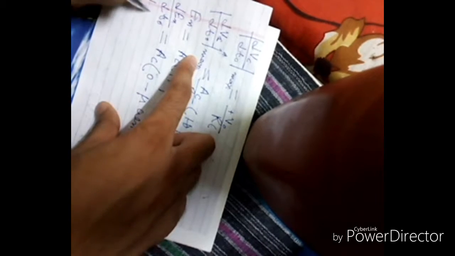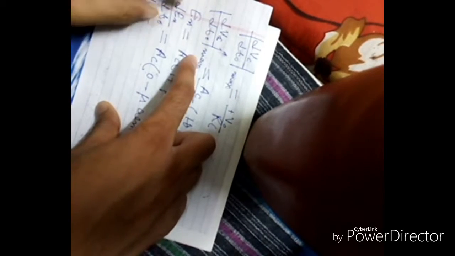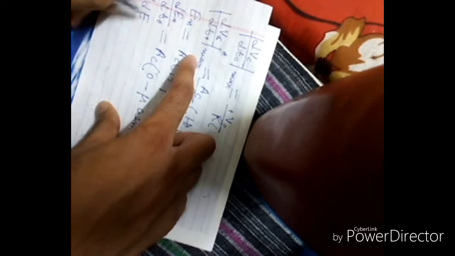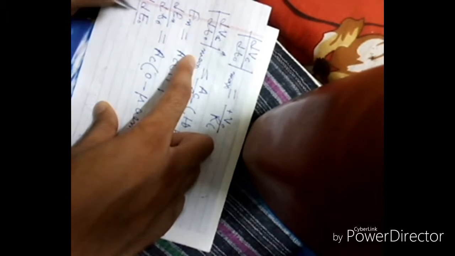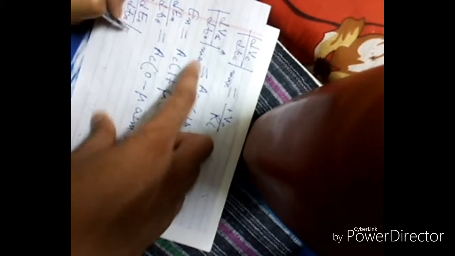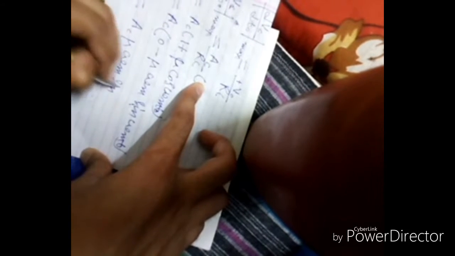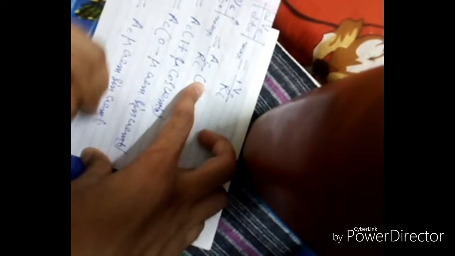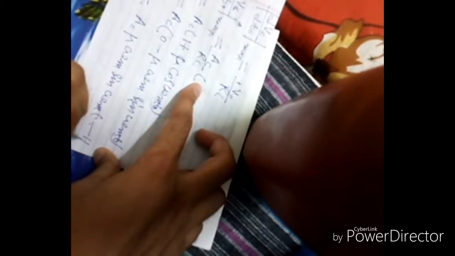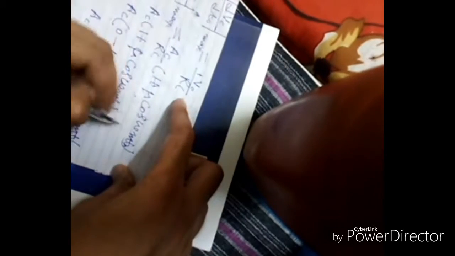So the discharging rate for the envelope is dEn by dt equal to Ac mu omega m sin omega m t. Okay, this is my equation 2 and this is my equation 1.